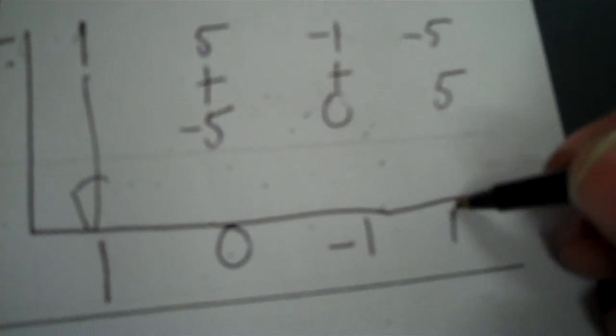Okay, so I get negative 5. 1 times negative 5 is negative 5. We add, we get 0. Negative 1 times negative 5 is positive 5. Okay, so the remainder is 0. So that 1 used to be x to the 3rd, well, now it's x squared. Then it would be 0x, then minus 1. The remainder is 0, so I don't have a remainder. Get rid of that 0x. If you have a 0, you get rid of it, and you have just 1x squared minus 1, or x to the 2nd minus 1.